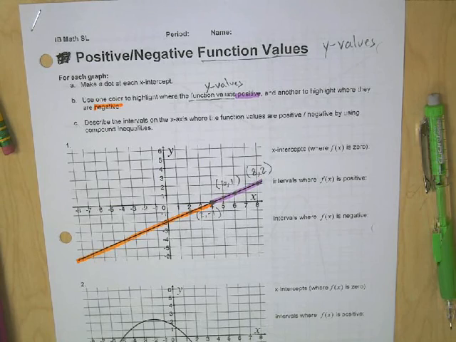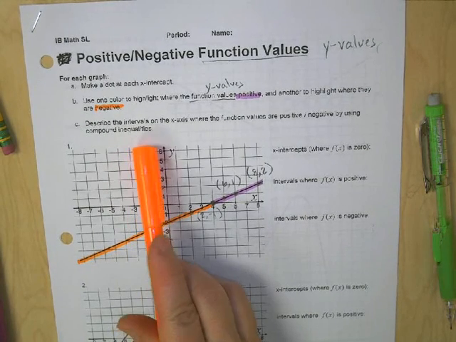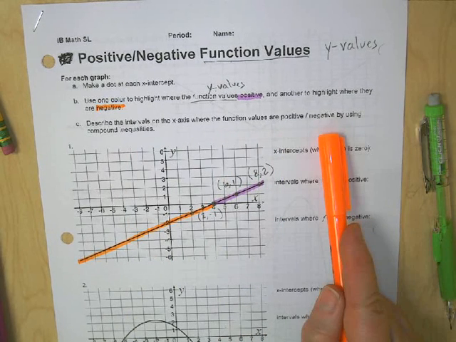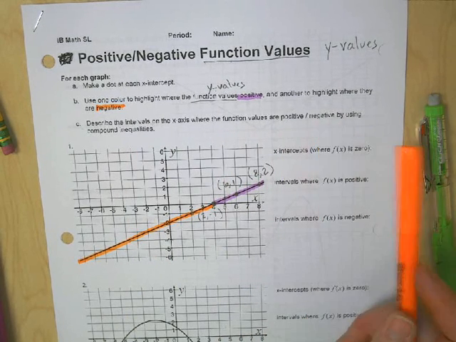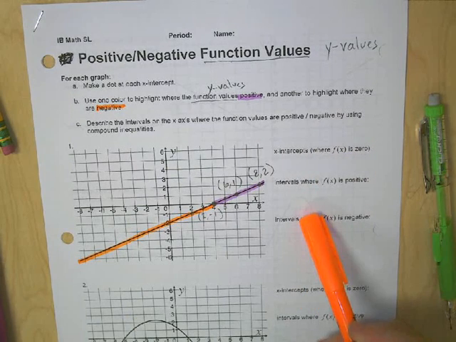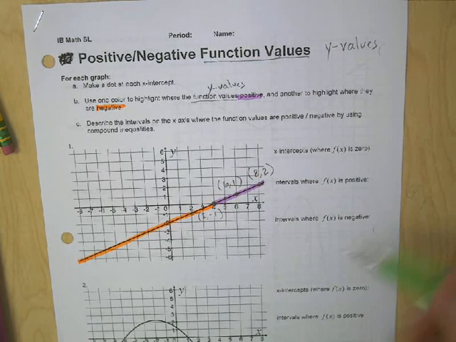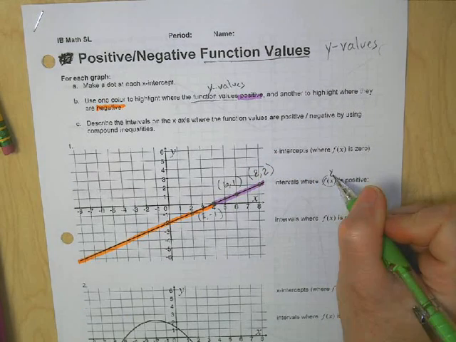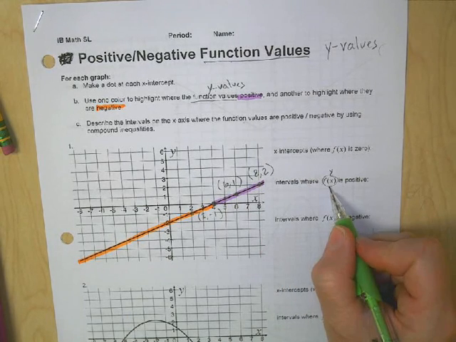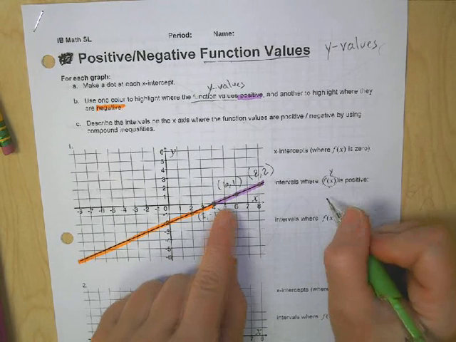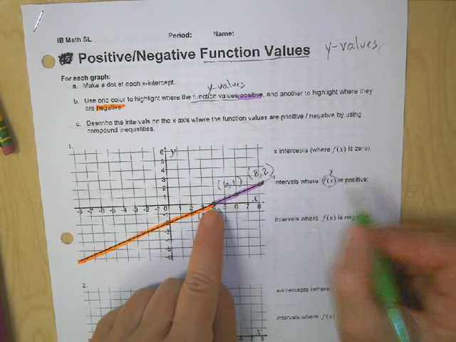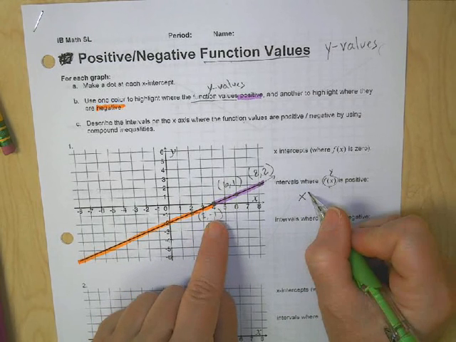Okay, so let's see. Describe the intervals on the x-axis where the function values are positive and negative by using compound inequalities. Then you can write your answers down here, it looks like. So intervals where f of x is positive, f of x is another way of saying y, which is another way of saying function value. So you can put your answers over here. The interval where it's positive is from here, and then it looks like it's going off, so we continue that going to infinity. So x is greater than 4.